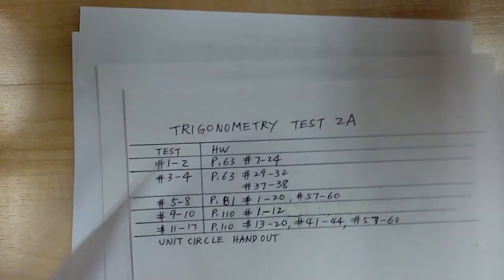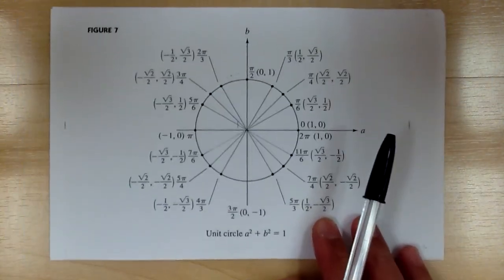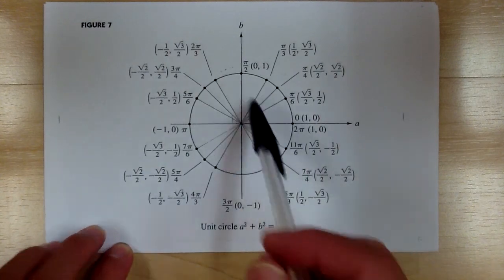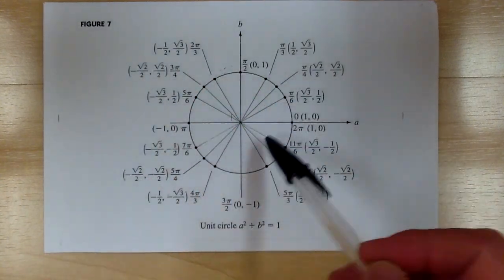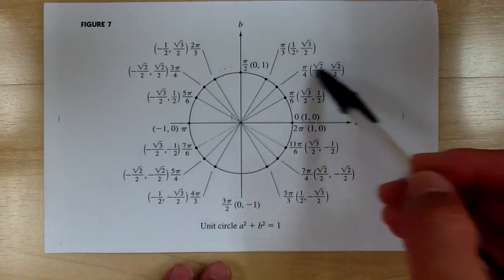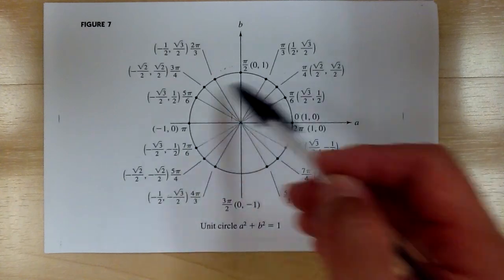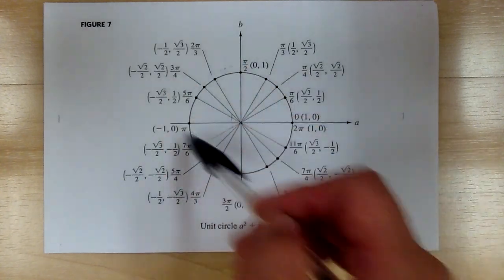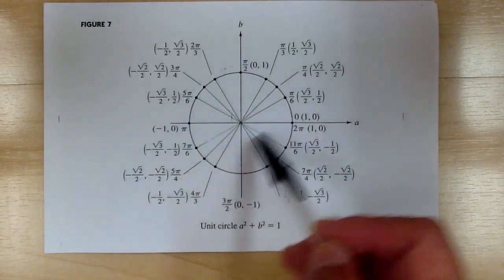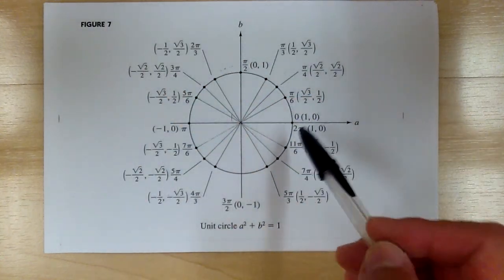The unit circle is this handout right over here. On the test, you will be given a blank sheet of circle, and you have to duplicate these. So you have to fill in all the numbers. Make sure you practice with the circle. You need to fill it exactly like this. Again, you're going to get a blank circle, and you have to duplicate this chart over here.